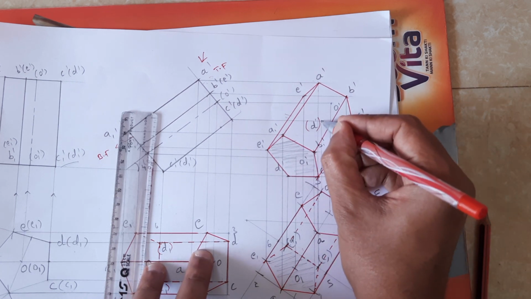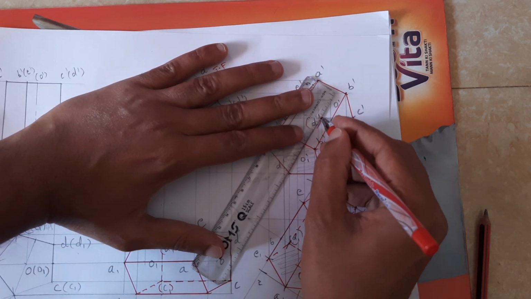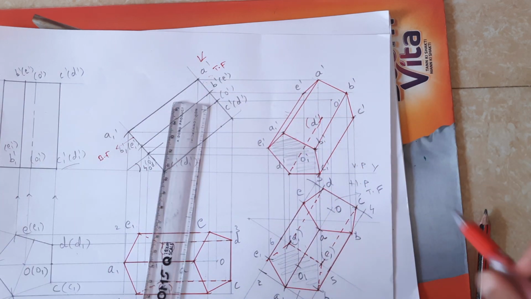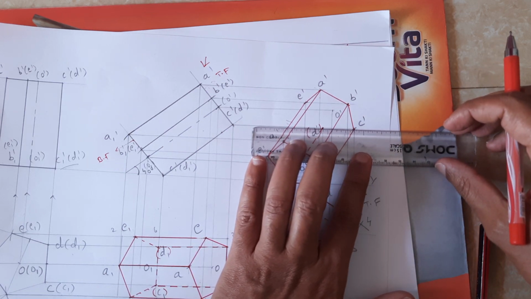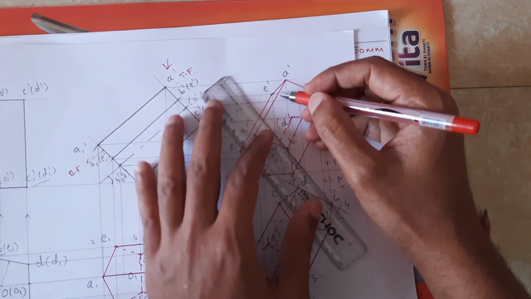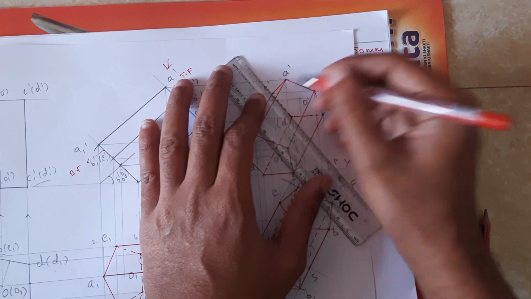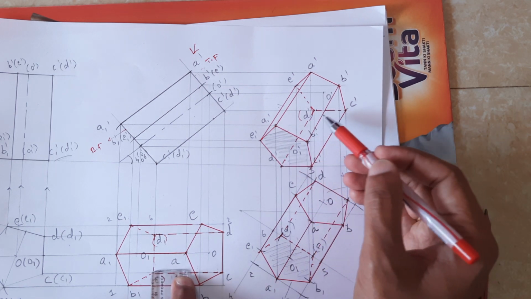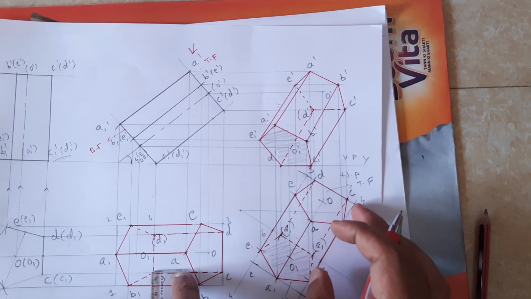Now any edges going from this are invisible. The vertical edge from D dash to D1 dash is an invisible line, represented as dashed lines. Next, D dash to C dash is also invisible. Next, D dash to E dash is also invisible. So these three lines, D1 dash to D dash, D dash to C dash, D dash to E dash, are the invisible lines.